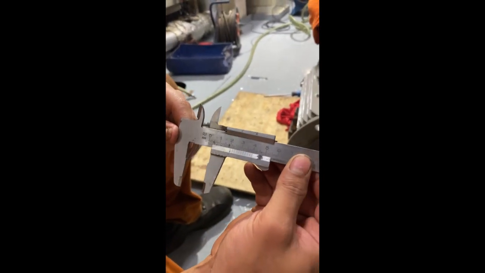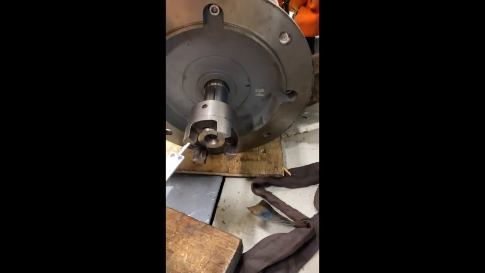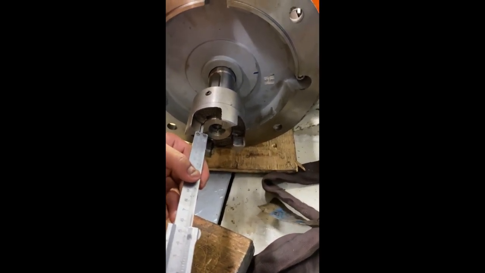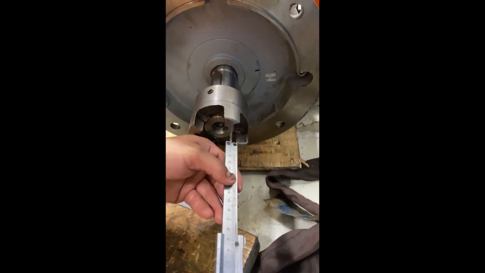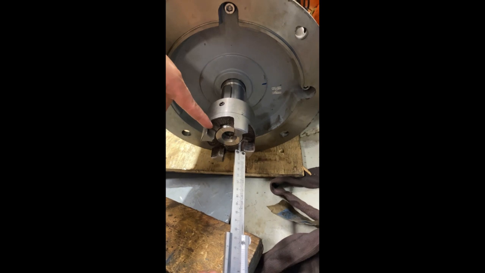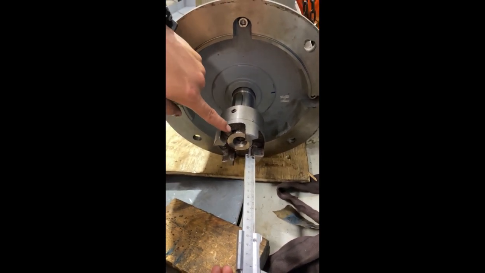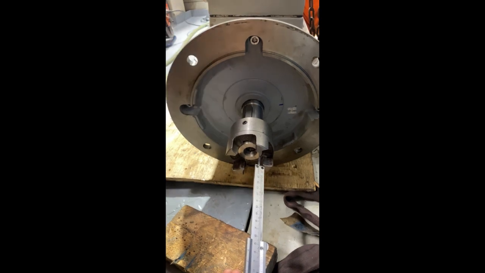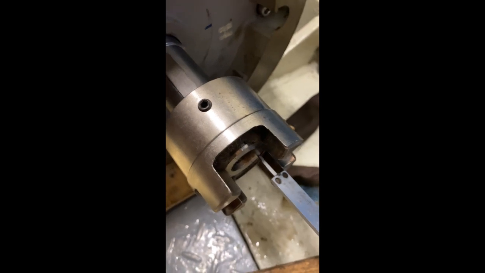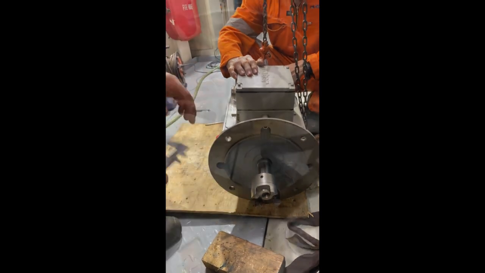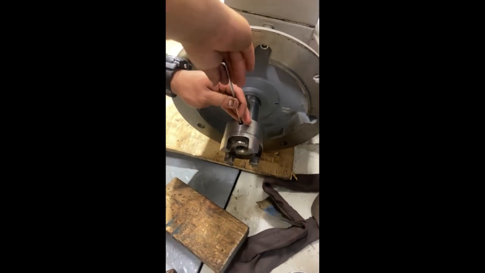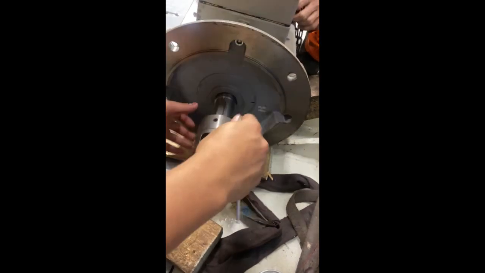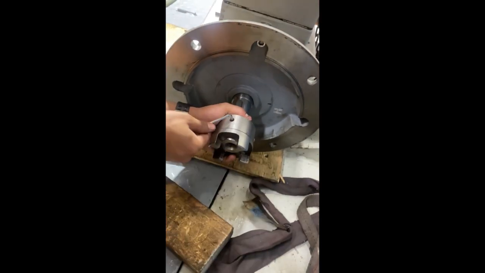Now, after successfully installing back the coupling, make sure to measure it again according to the measurement that you took before you pulled it off. Make sure they have the same distance when you remove it and when you install it. Now, put back the securing screw to prevent it from moving. Make sure it's tight.